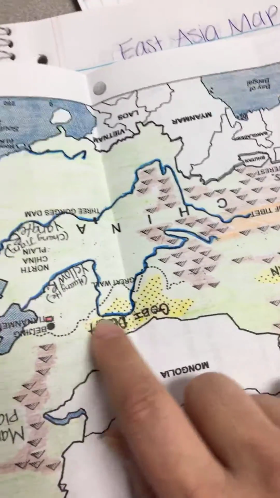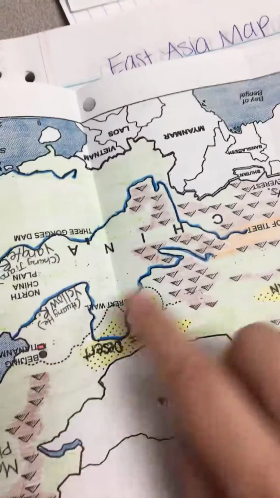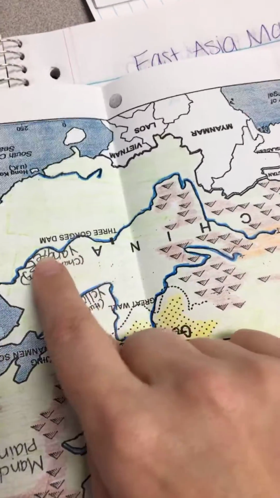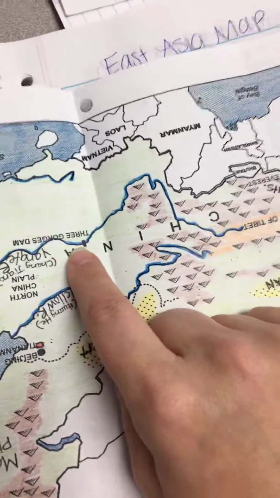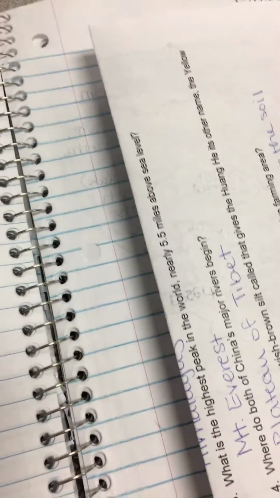We need to know our barriers, like the Taklamakan and Gobi Desert, and the Great Wall. We need to know our corridors, the Yellow River and the Yangtze River. We need to know our HEI, Three Gorges Dam. I don't have one in my drawer, but you should have an index card right here with just some highlights from there, some takeaways.